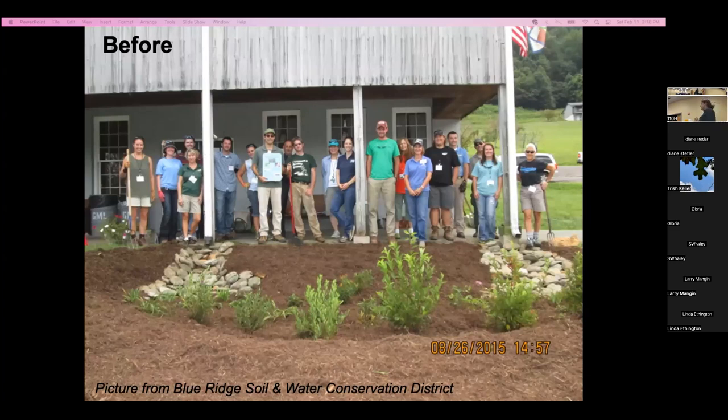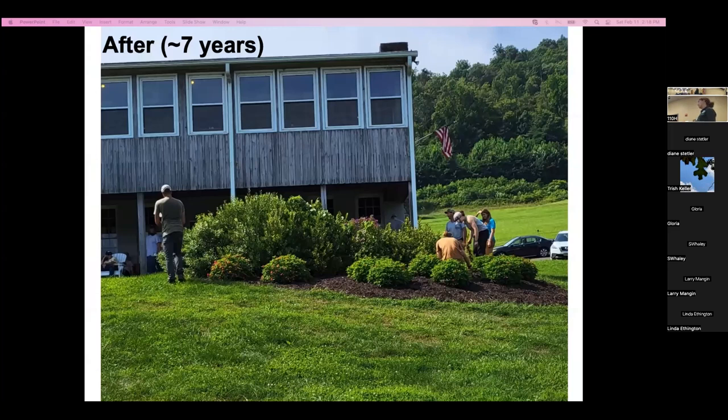Now back in 2015, they had a rain garden at the other area of the lodge. And this is what it looked like. I wasn't involved with this one at all. But this is what it looked like after they had constructed it and put the plants in. And then when I was out helping with the second rain garden, that's what it looked like when it matured. So this is like 7 years. And I really like this because it gives you an idea of how it can mature.